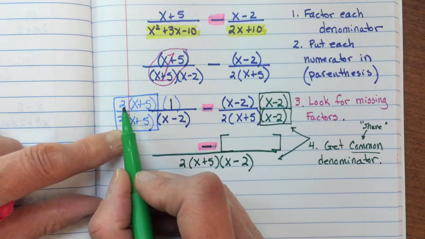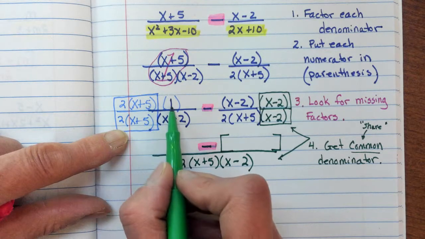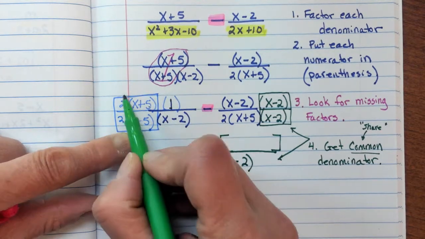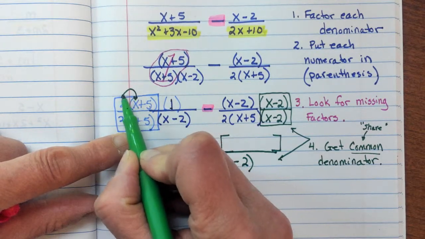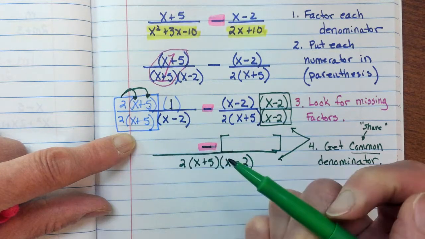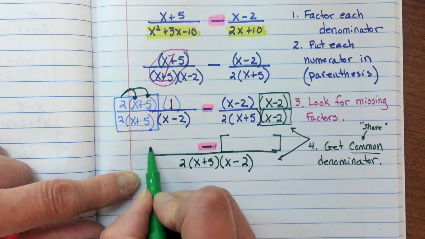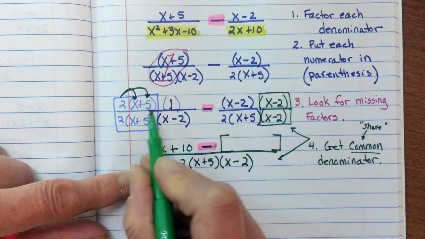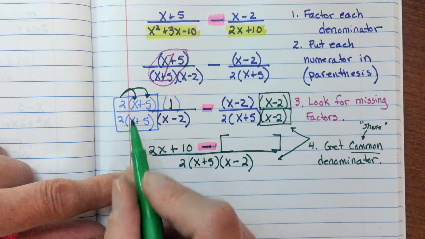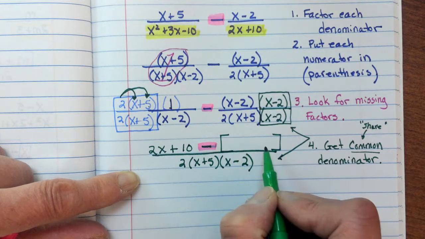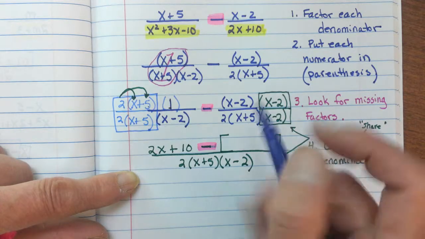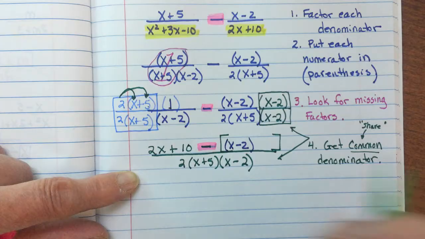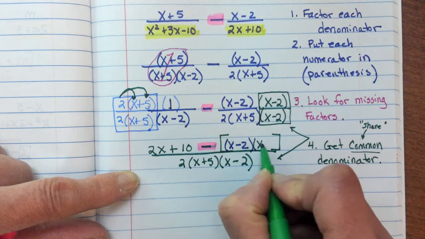This here is just 2 times x plus 5 times 1. So I know 2 times 1 is 2. So I basically simply have to distribute this 2 into the x and into the 5. So I get 2x plus 10. I no longer need the parentheses. I'm going to go ahead and copy this down here. So I'm just copying that down here.